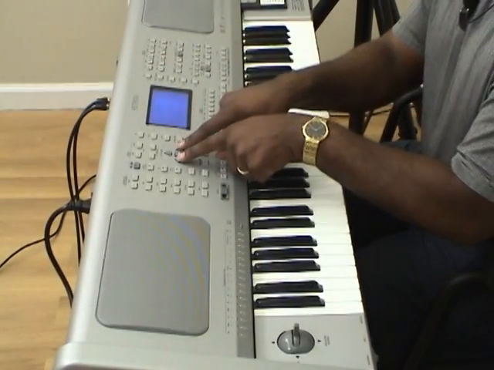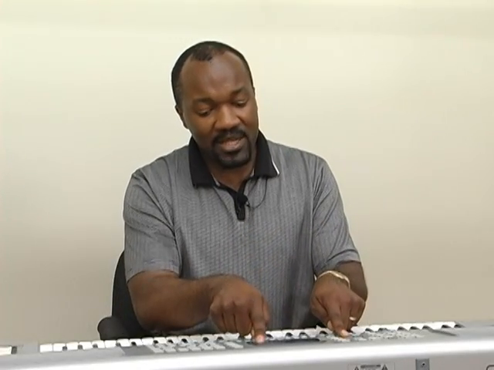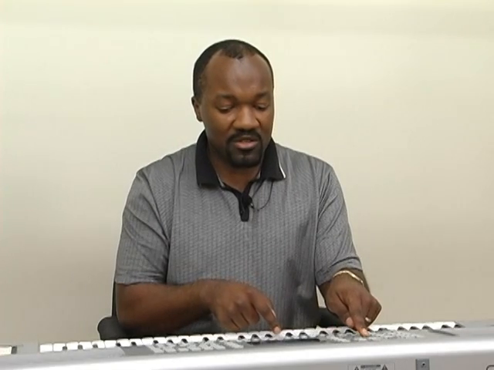If I press them both together like this, it's balanced in the center of the speaker. I can move to the right, in that case it displays the R, or to the left in real time. Page 5 is a very interesting new feature, which is called Arranger Mute.